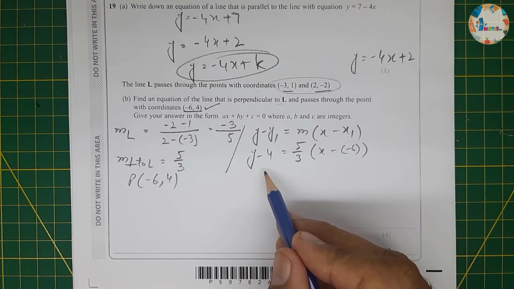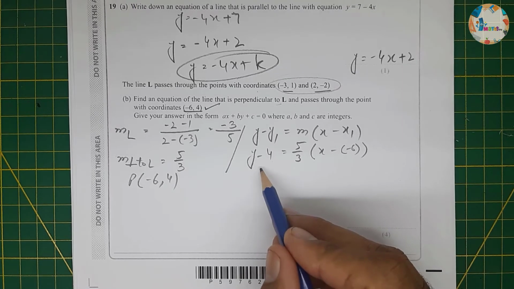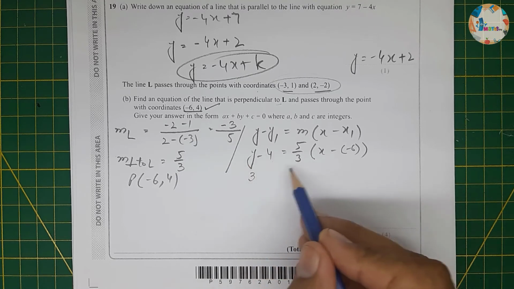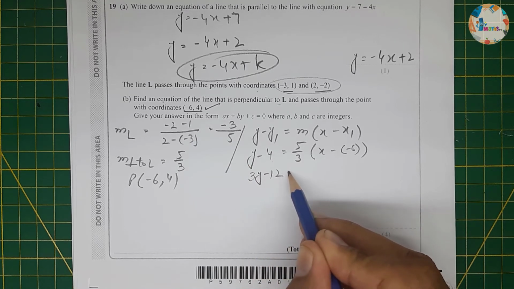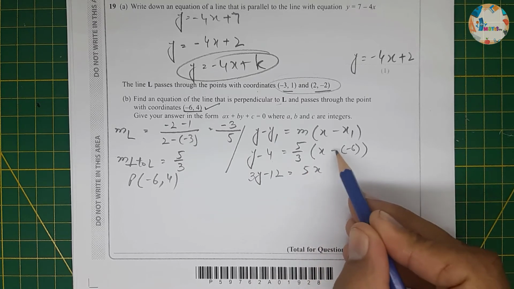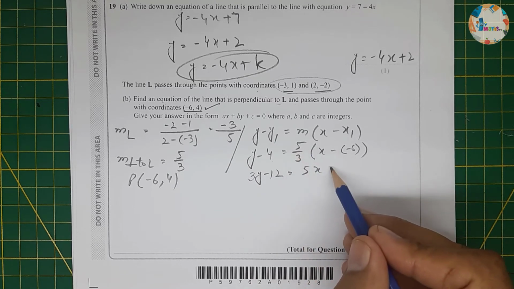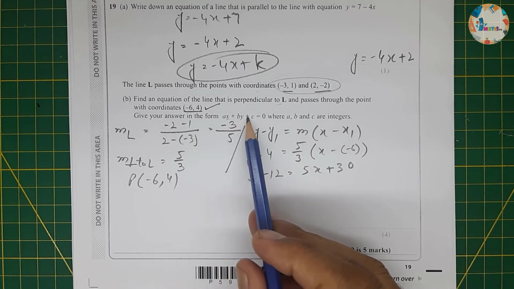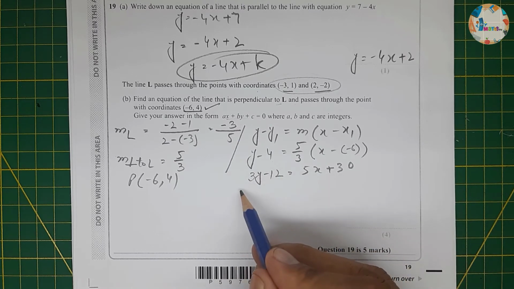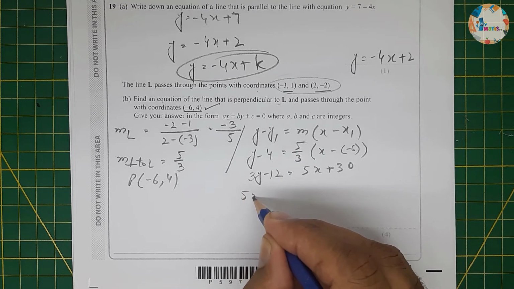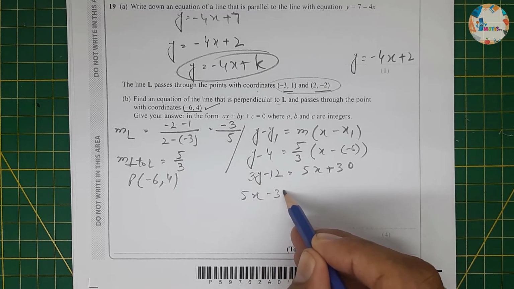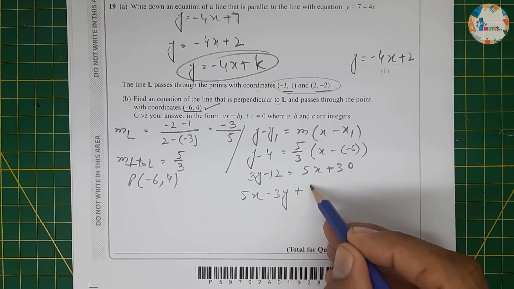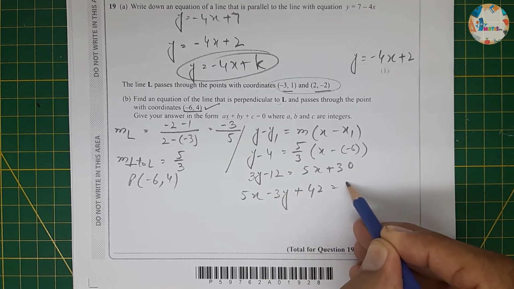Now we can further simplify, and we will be multiplying this to this side, so this cross multiplication basically gives 3y minus 12 is equal to 5x, and this will be plus 6, so plus 6 into 5 will be 30, so plus 30. Now we have to give it in this format, so we will shift everything to this side, so we can write 5x minus 3y, and this will be 30 plus 12, which is plus 42, is equal to 0.